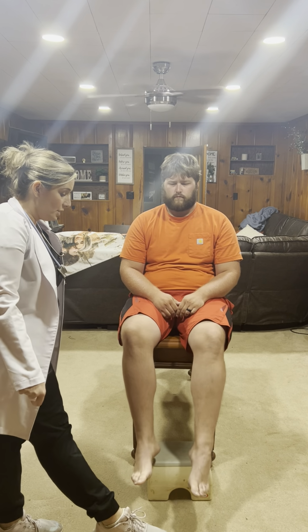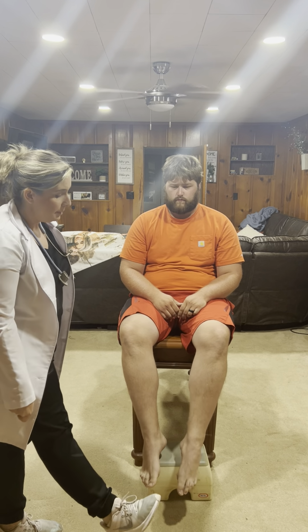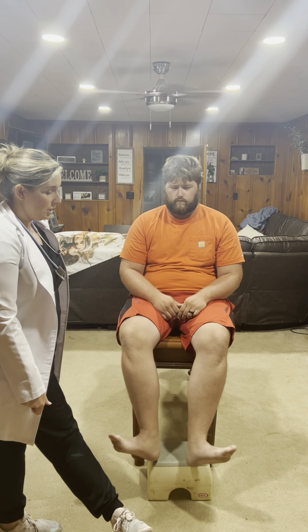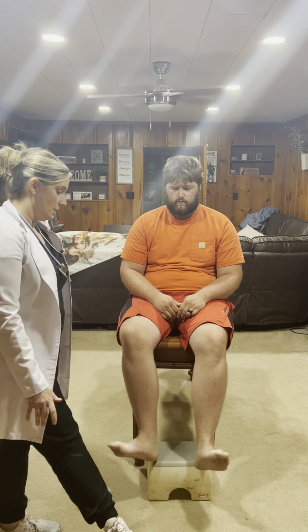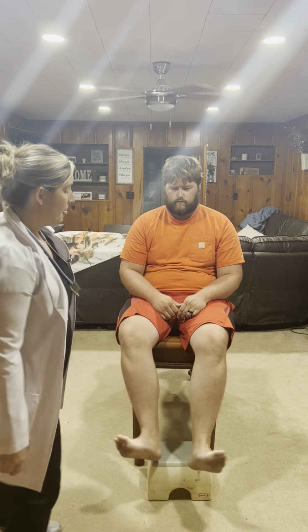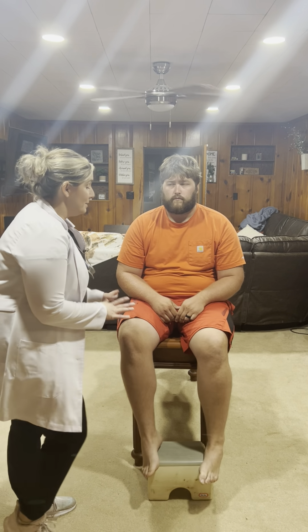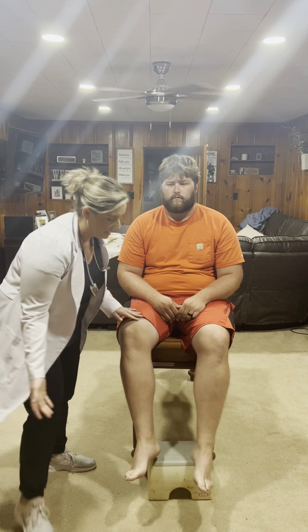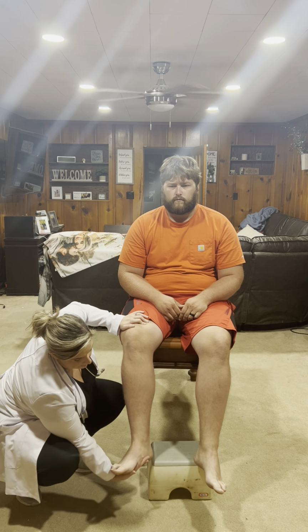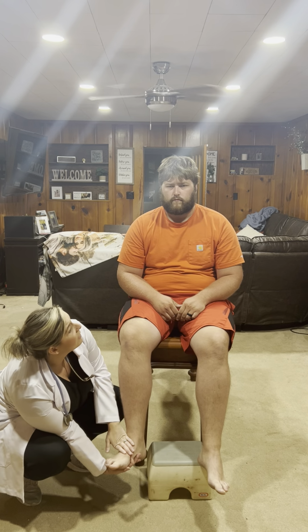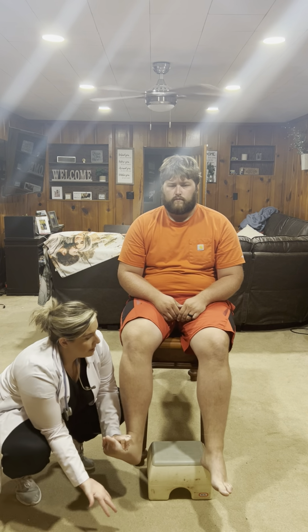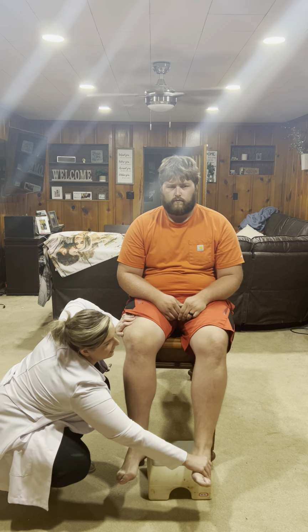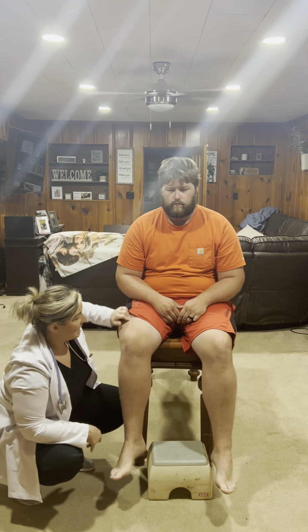Dorsiflexion, plantar flexion, inversion and eversion, and then rotation. All right, and then we will test the strengths. Dorsiflex and plantar flex against resistance, and then push up, and the other one, and down.